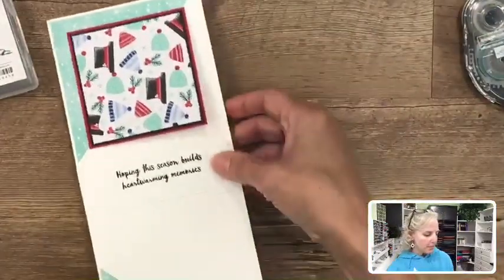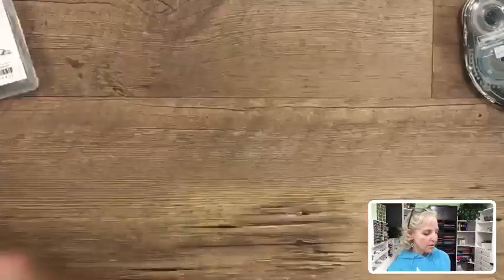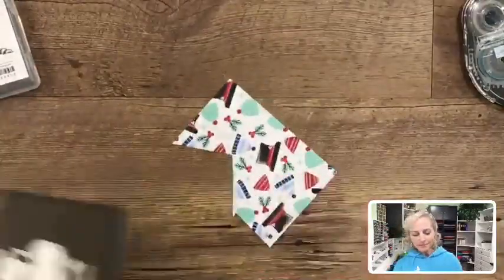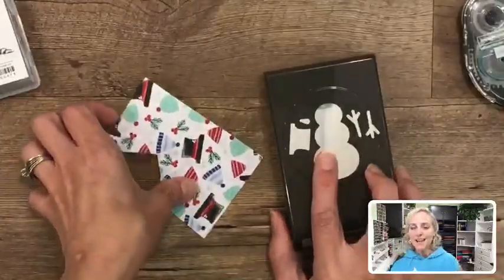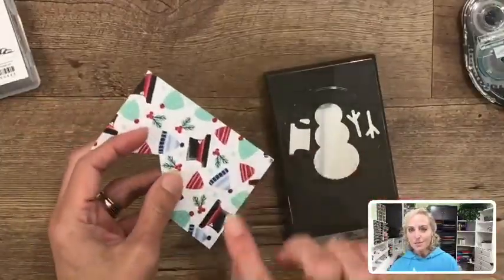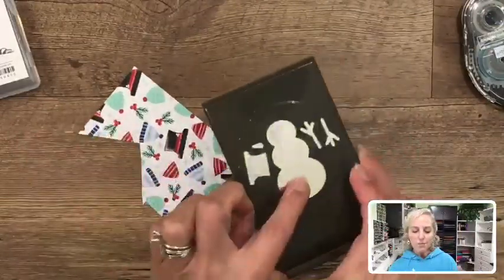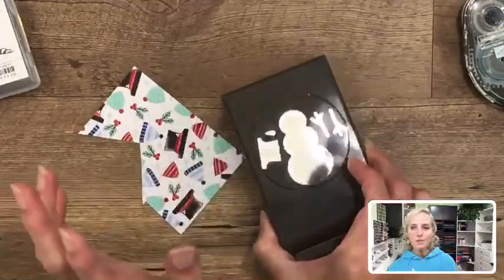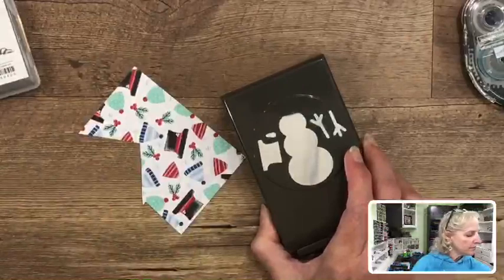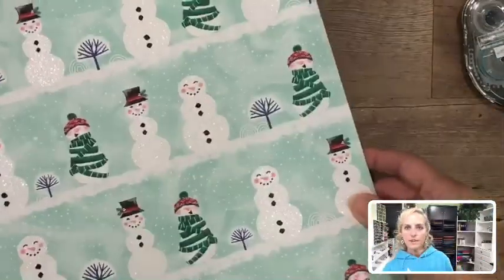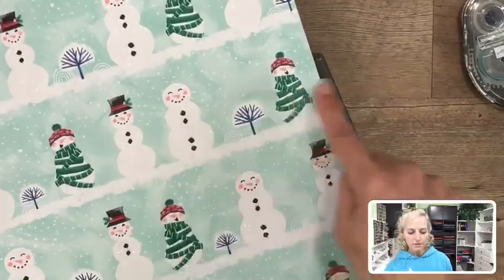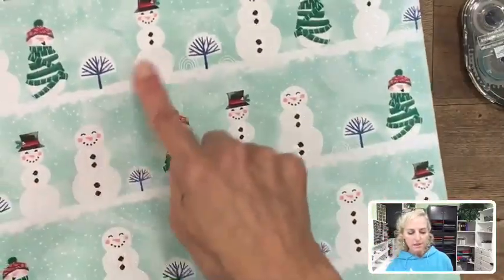Now let's do this trick. We've got our Snowman Punch and some papers that have fun elements that you can punch out. First of all, you can punch out one or a few of the snowmen from one of the sheets. Let me find that sheet. This one here. You can punch out a few of these larger snowmen here.